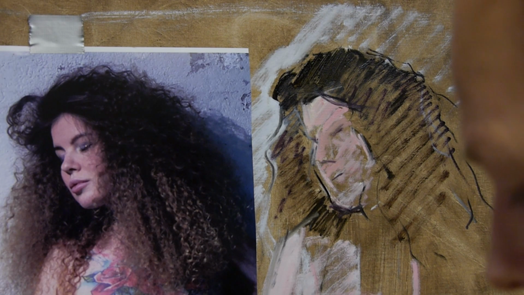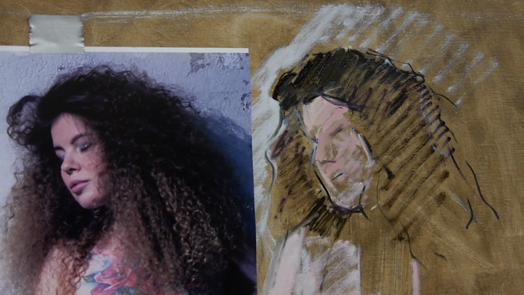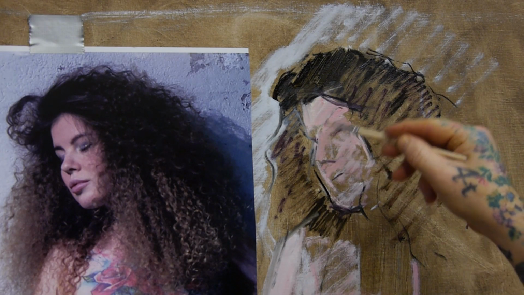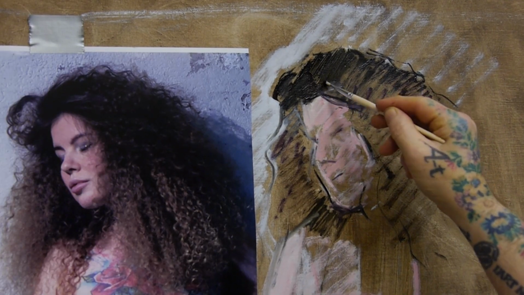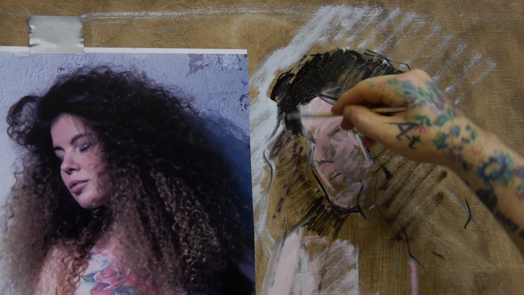And yeah. I'm just gonna work around a little bit here with it. Just gonna darken it.